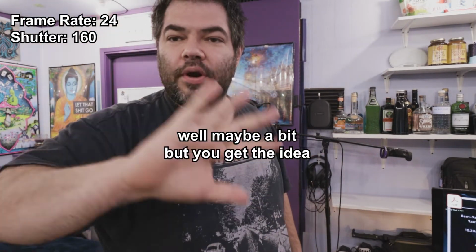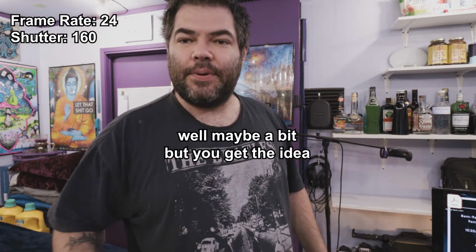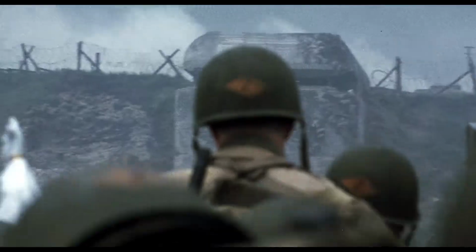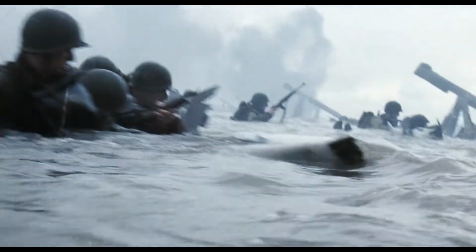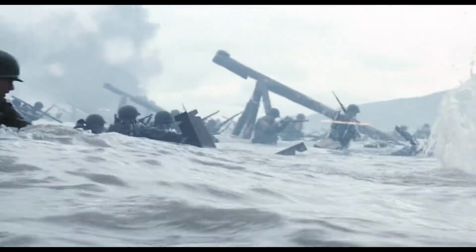Everything is super crisp. A very famous example of overcranking footage would be in the movie Saving Private Ryan, where they would overcrank when they were filming to bring a certain sense of hyper realism to the war scenes. Which doesn't look natural, but it does look cinematic in a certain way when you're trying to pull off that look.